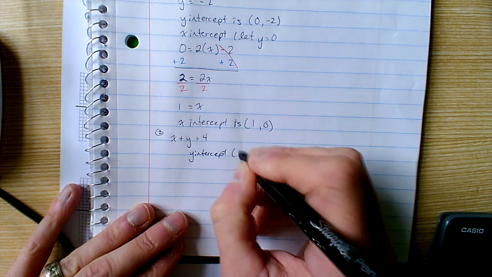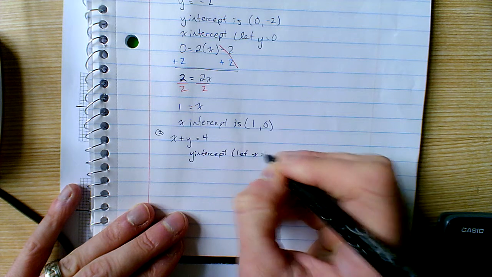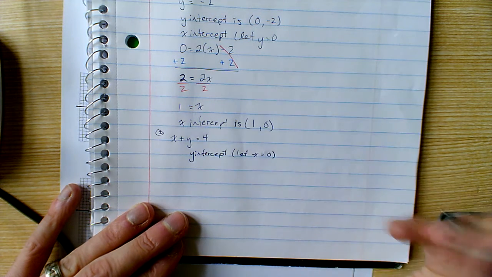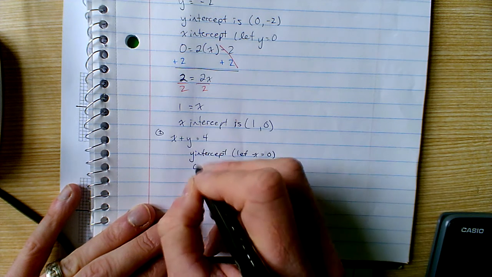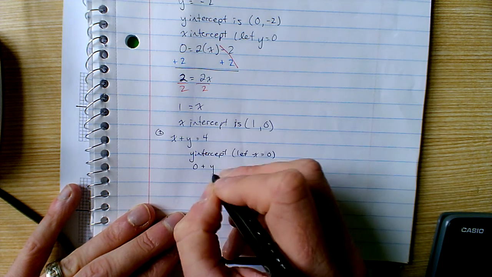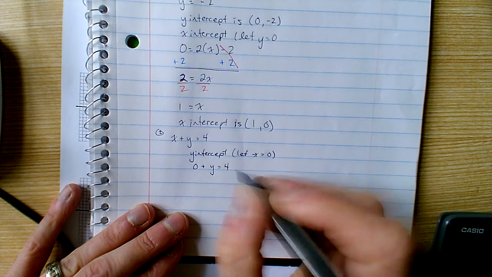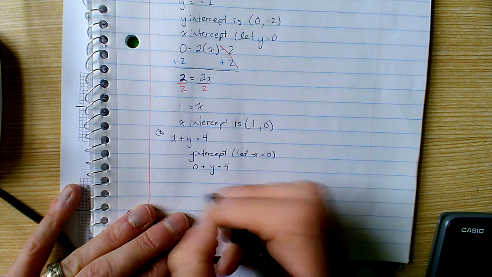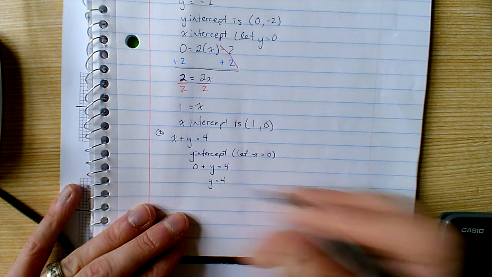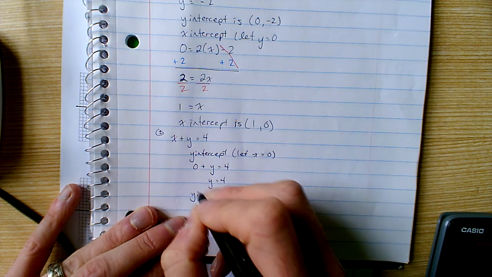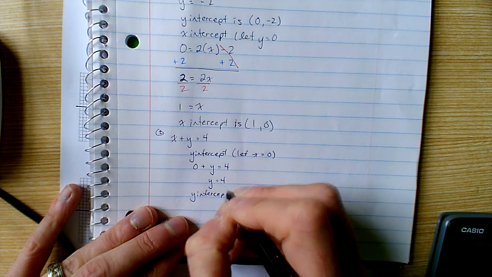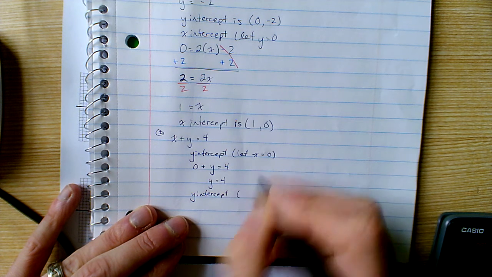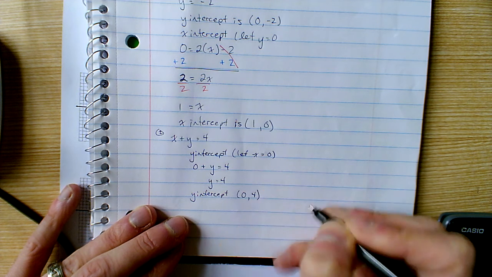To find the y-intercept, we're going to let x equals 0, just like before. So 0 plus y equals 4. What is 0 plus y? Well, it's y equals 4. So our y-intercept is 0, 4. That was easy.